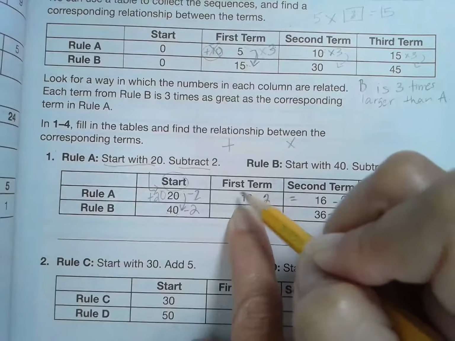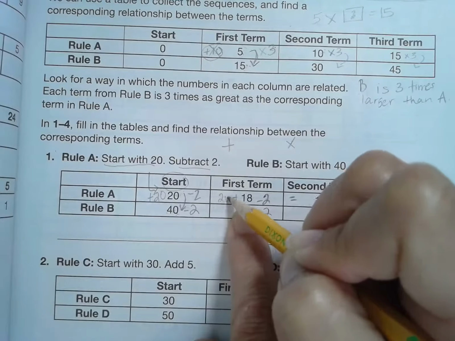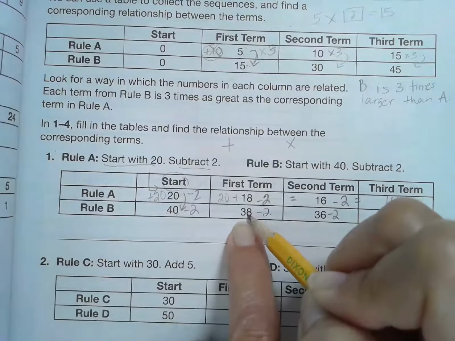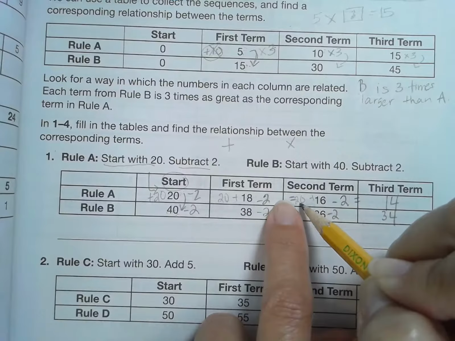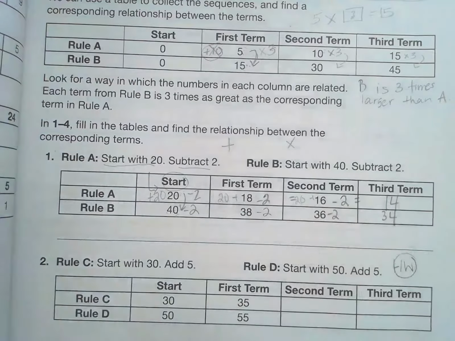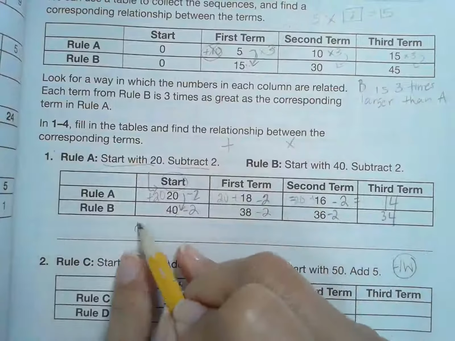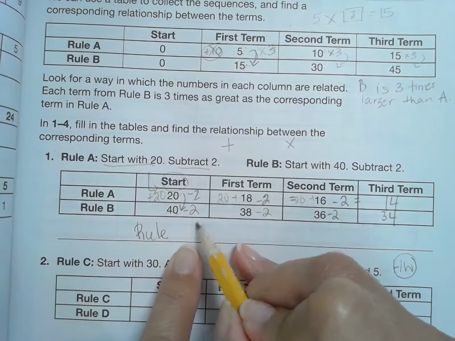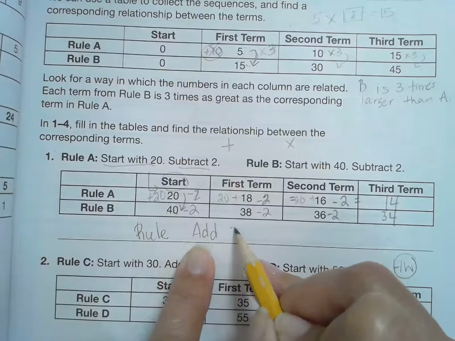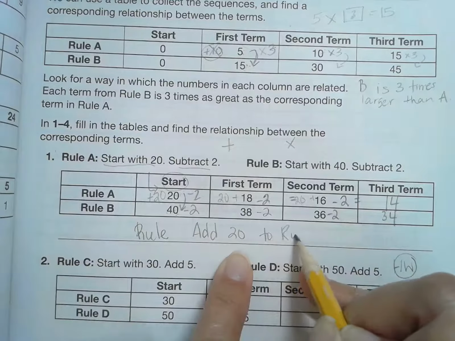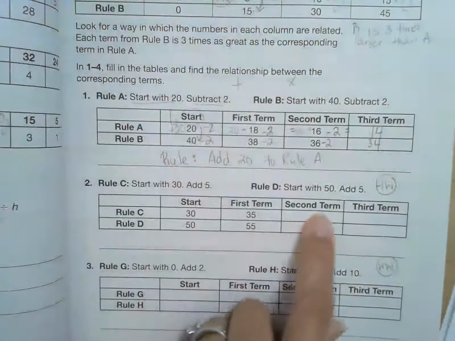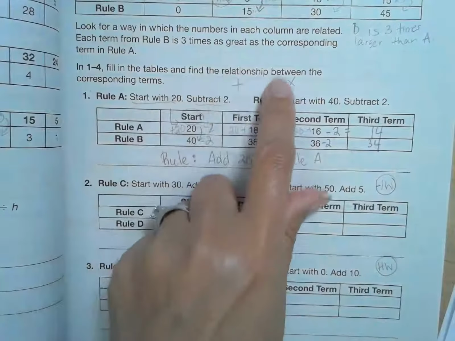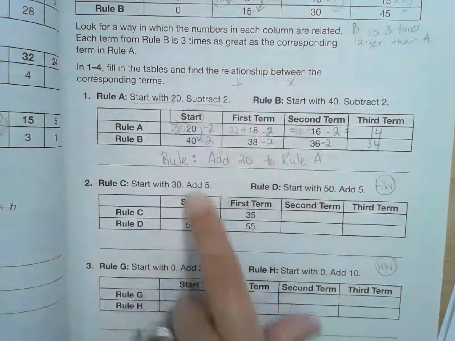If I were to take this 18 and add 20, 20 plus 18 is 38. Oh, there's my rule. I think that that's working. I'm going to try it one more time here. I'm going to add 20. 20 plus 16 is 36. There you go. There's my rule. Okay, so my rule here would be add 20 to rule A, right? There's my rule. Okay, so I would like for you, again for homework, to fill in your missing numbers and to find the relationship between the corresponding terms or the rule, okay?